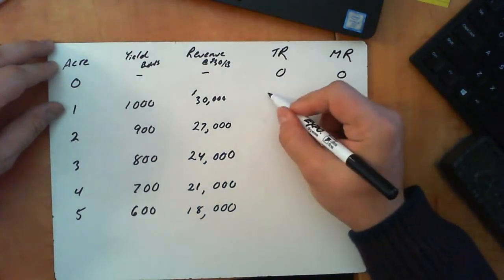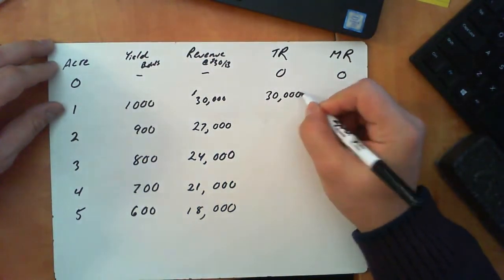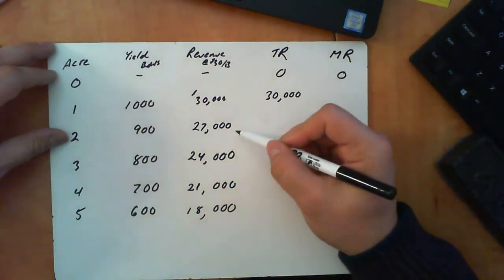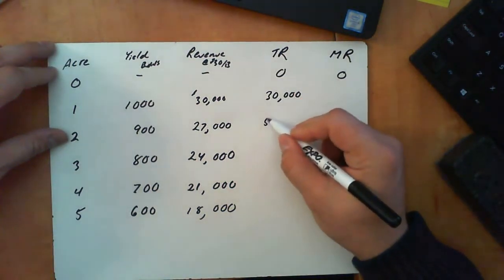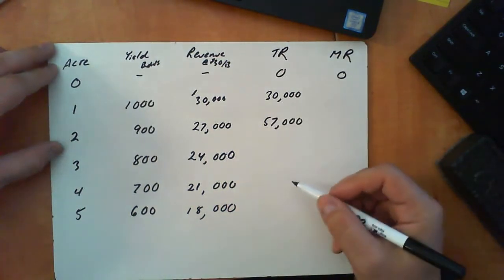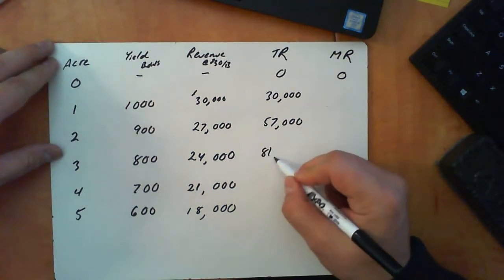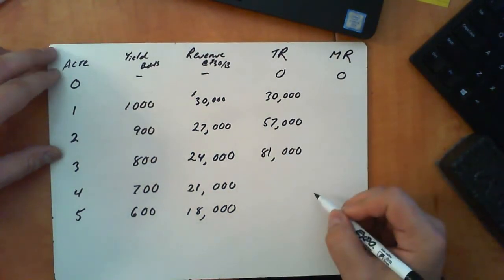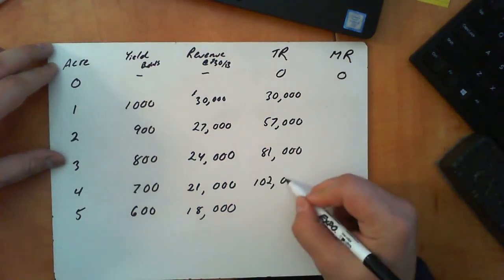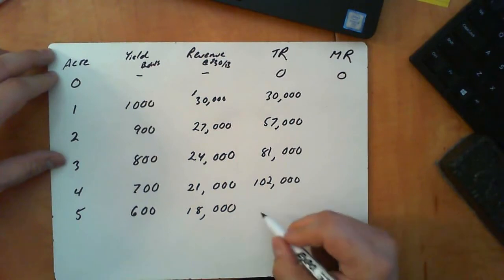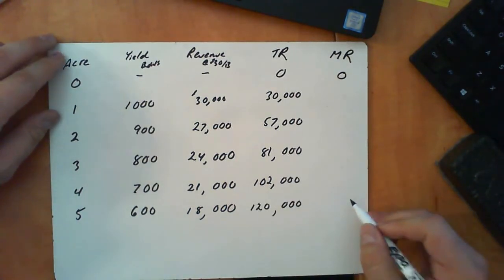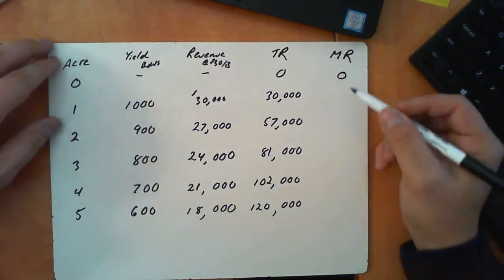So then what's our total revenue? Well, if he has 1 acre only, total revenue is equal to $30,000. If he has 2 acres, it's the $30,000 plus $27,000, so he has $57,000. Plus another $24,000 if he has a 3rd acre, means he has $81,000. Plus the $21,000 means he has $102,000. Plus the additional 18 means he has $120,000.